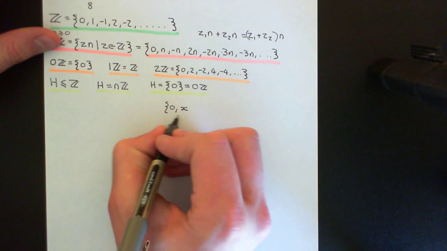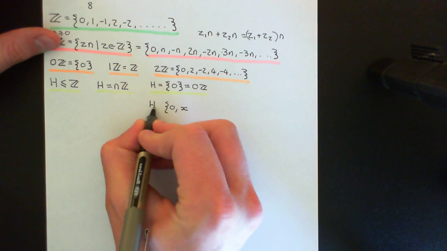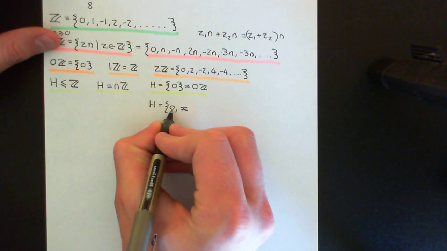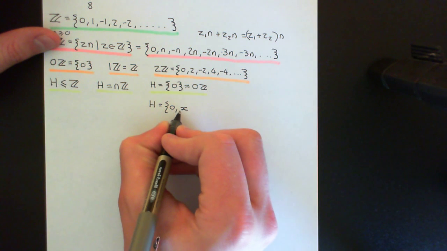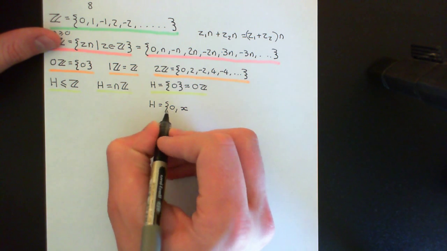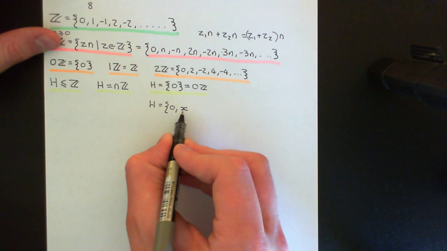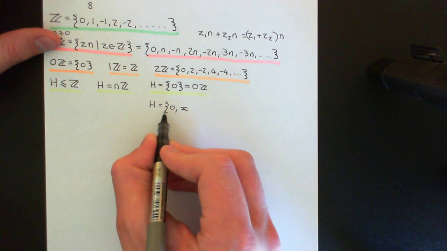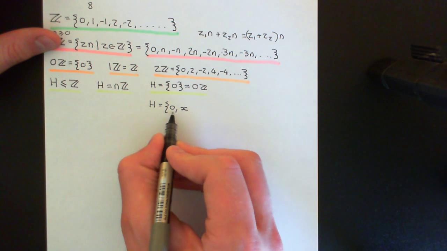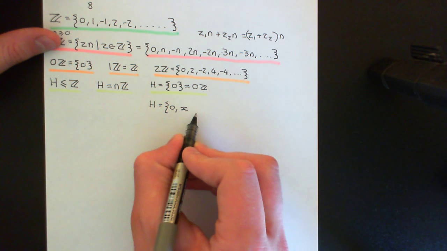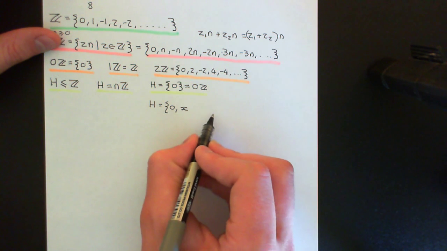But what I want to show you now is that this subgroup that contains more than just the additive identity will always have to contain a positive integer. Okay, so what I want to show you is that any subgroup that contains more than just the additive identity always has to contain a positive integer, i.e. that it cannot just be a subgroup made up of non-positive integers. It can't just have negative numbers in, basically.